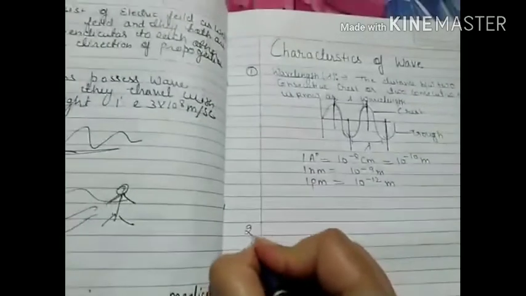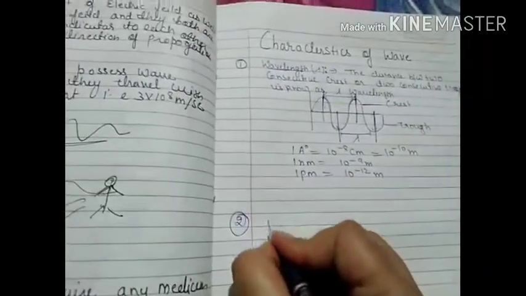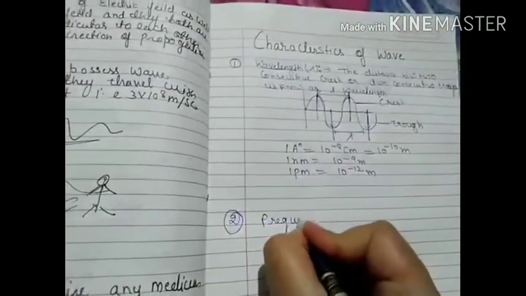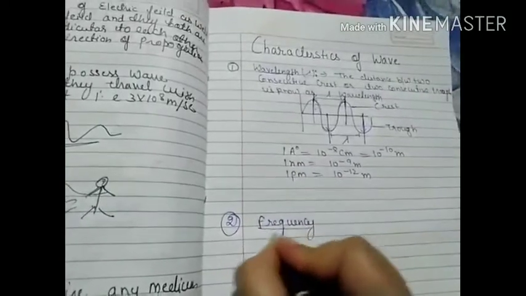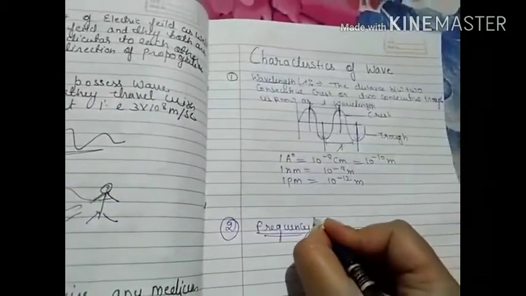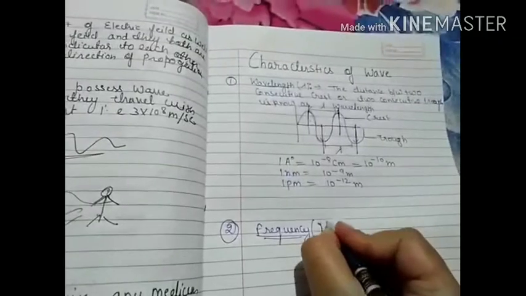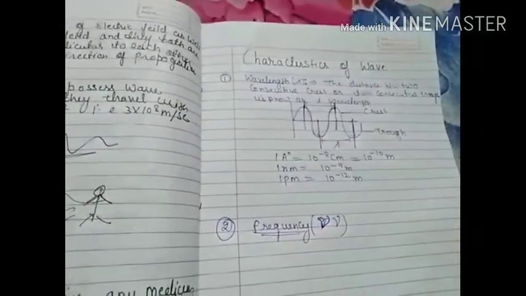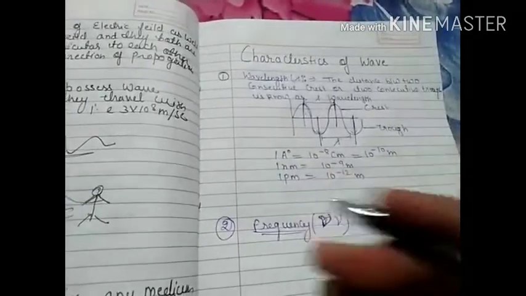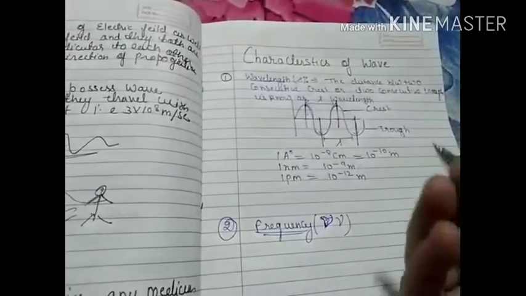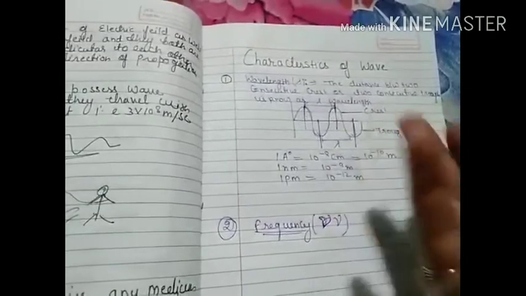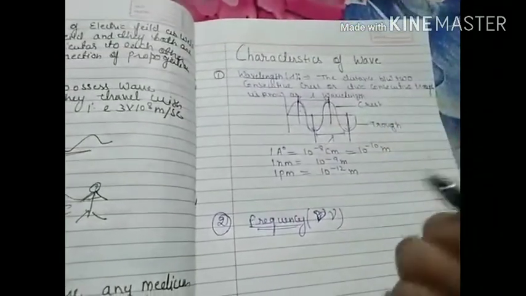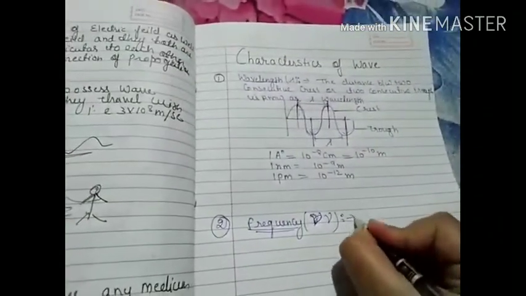Now second one is your frequency. Clear? Frequency, which is represented by nu. Done? So what is your frequency? Number of waves travel in 1 second. In 1 second, how much work did you do? That is frequency.